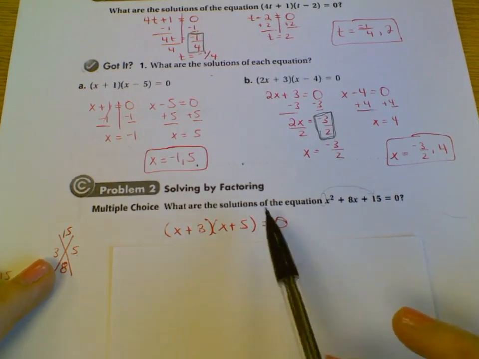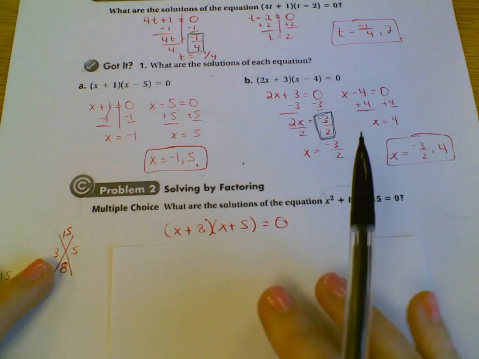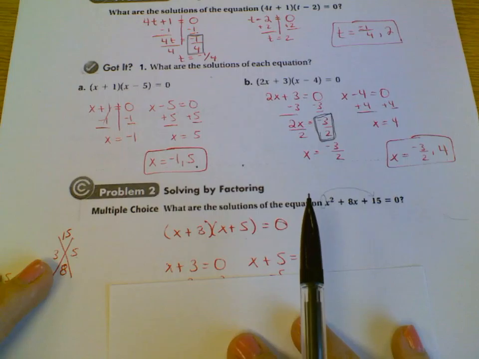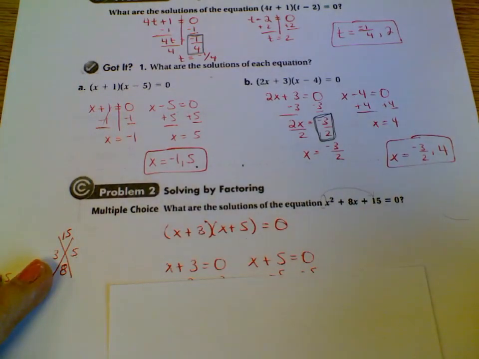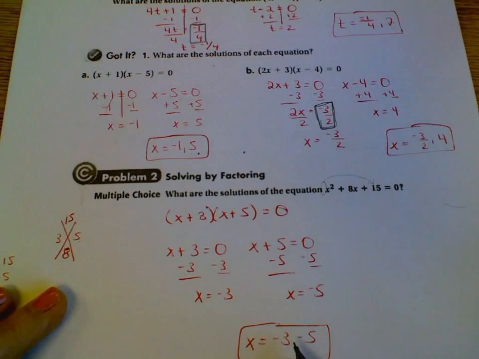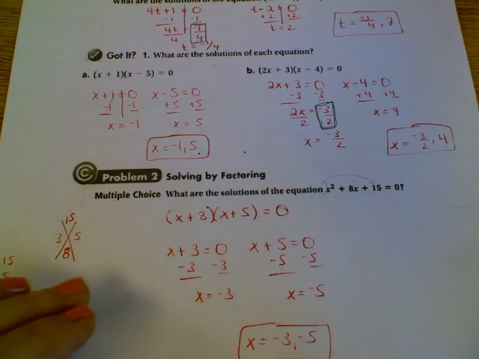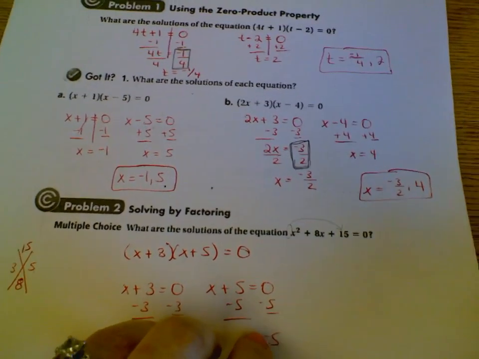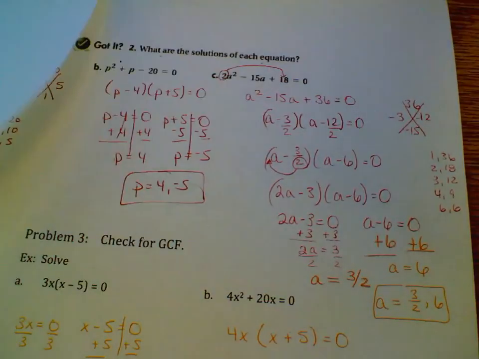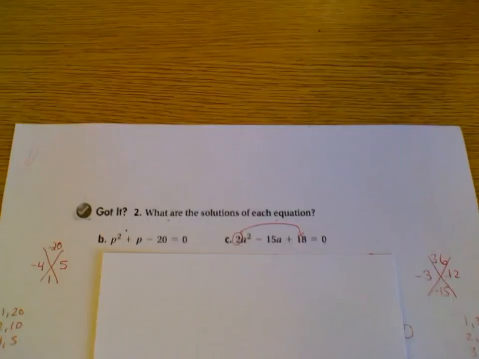So this first step is you have to now factor it. From there, it's the same as what we did above. Now we set both of them equal to 0. So x plus 3 equals 0, x plus 5 equals 0, and then solve them. You would subtract on both of them and end up getting negative 3 and negative 5. The only difference is you will have to do the entire process together on some of these, where you will have to factor and then solve it. See if you can do the got it question on the next page.